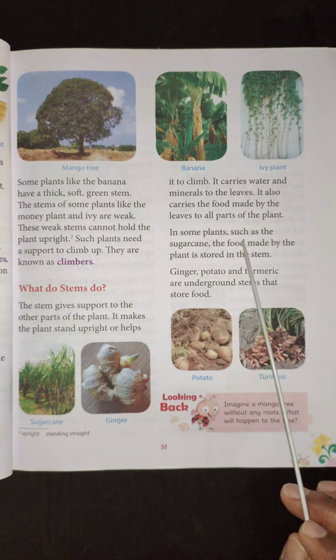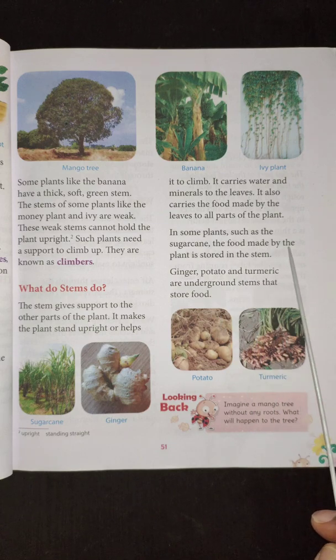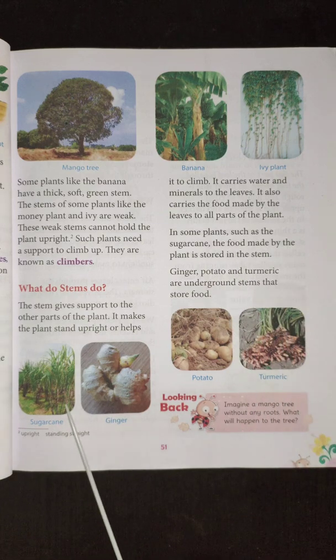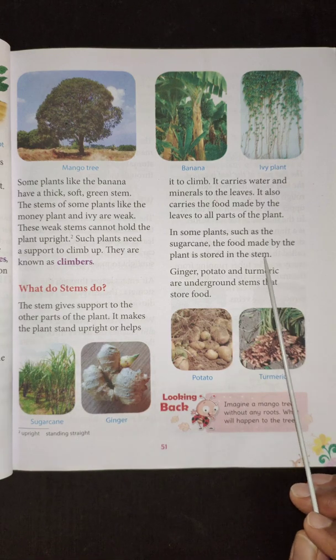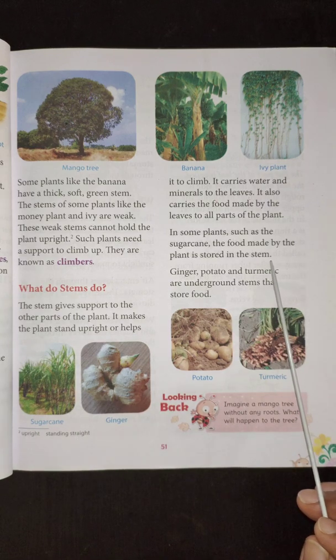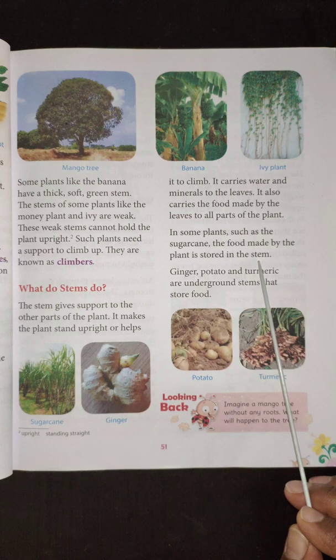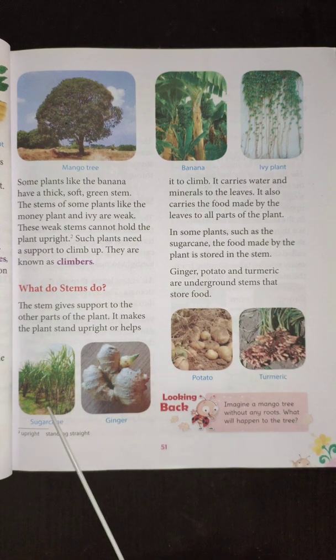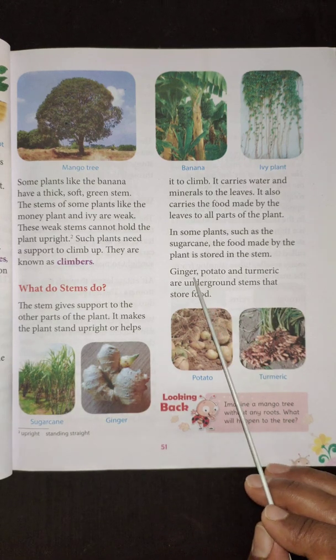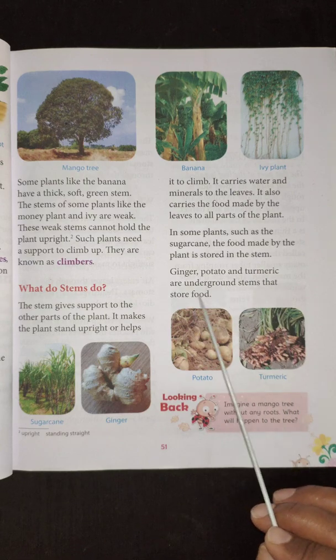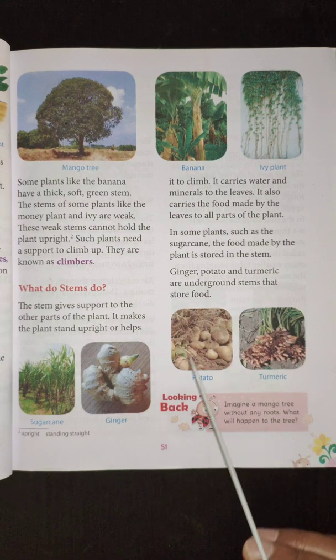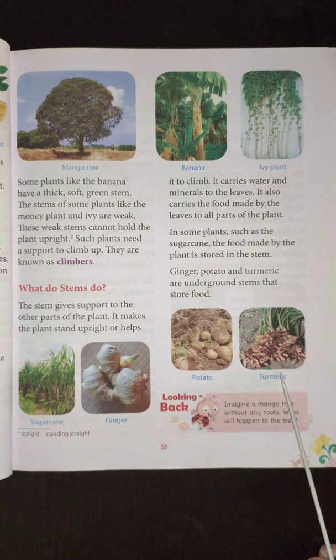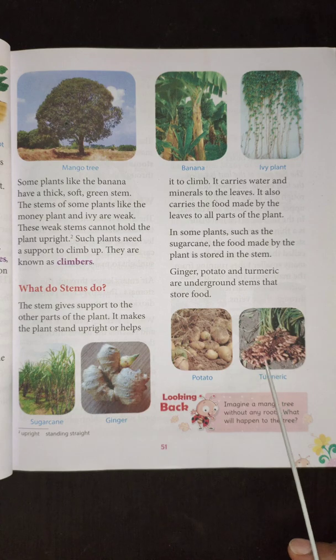In some plants, such as sugar cane, the food made by the plant is stored in the stem. So you can see sugar cane here. Especially in sugar cane, the food produced will be stored in the stem region. Ginger, potato and turmeric are underground stems that store food. Here the stem is actually present below the soil, and it helps in storing food.